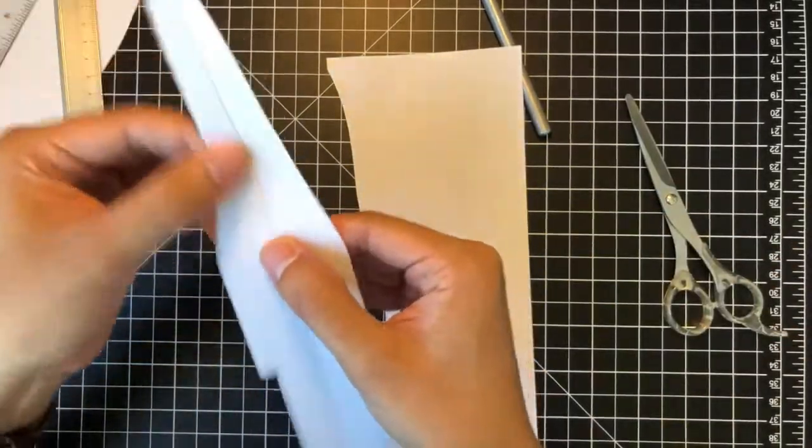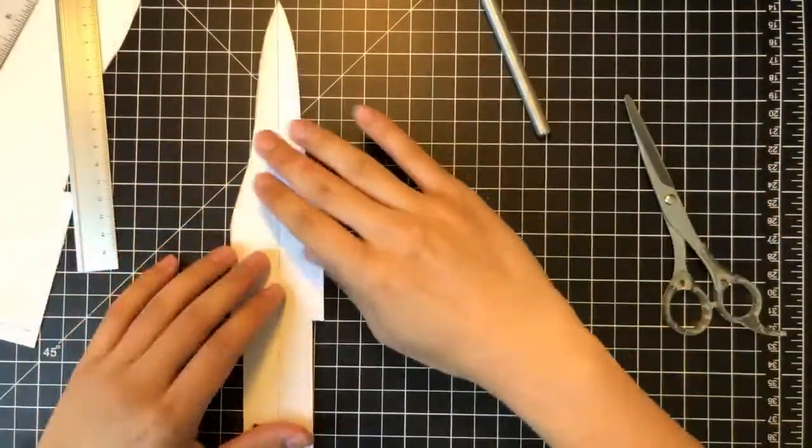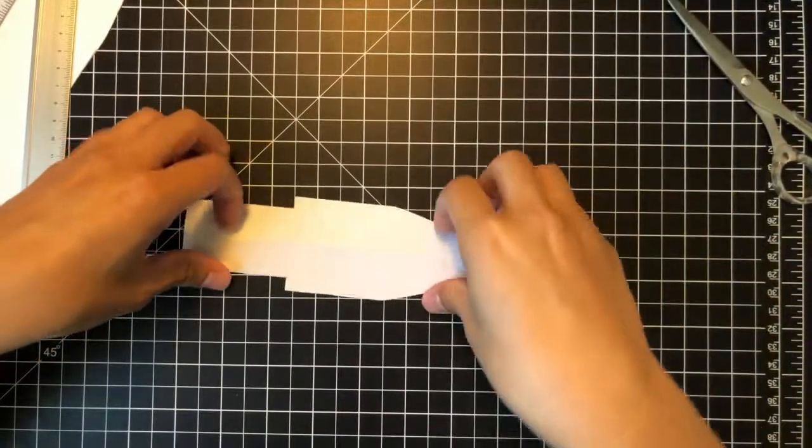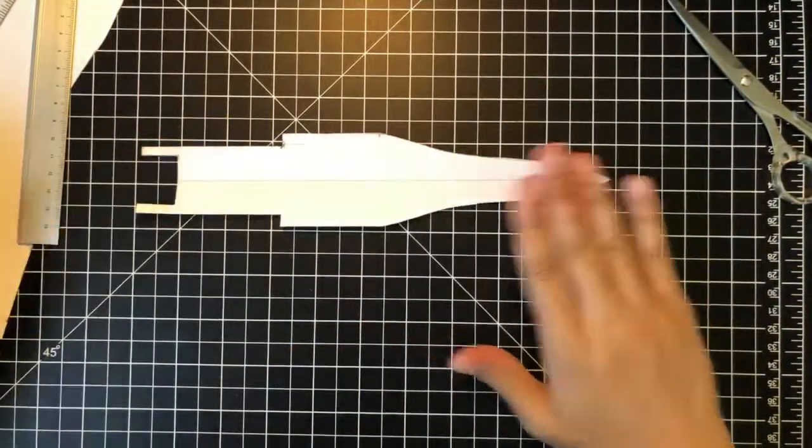Sharp tip, but let's see what happens there. Alright, we have a template for the fuselage cut out.